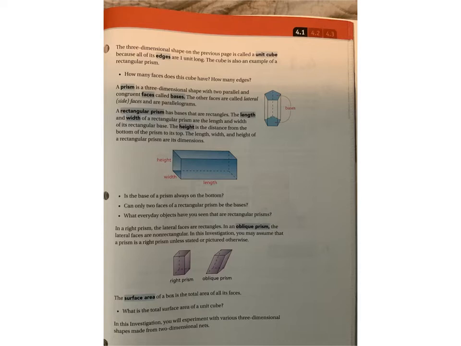So look on page 79 and you see an example of a rectangular prism. Think about a shoe box that you might have at home. Think about a Kleenex box that you might have at home. It's got a length, it's got a width, and it's got a height. But when you undo that box, it's going to look similar to the net that you saw in the video.